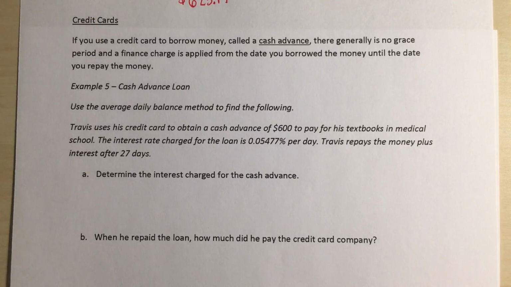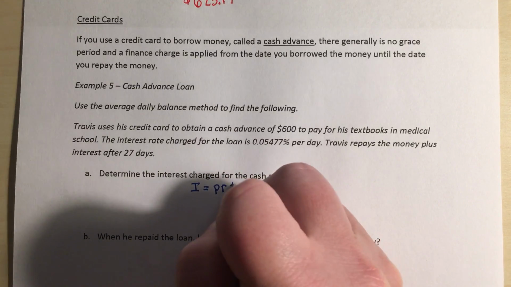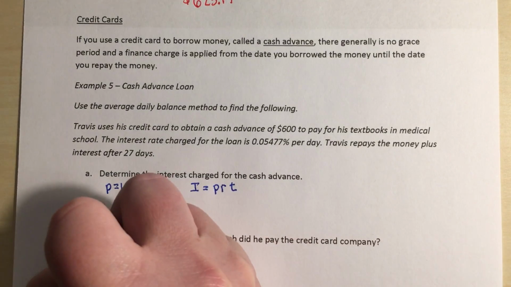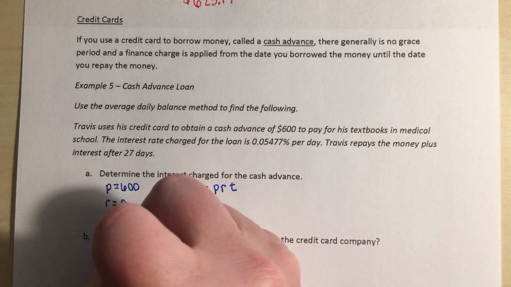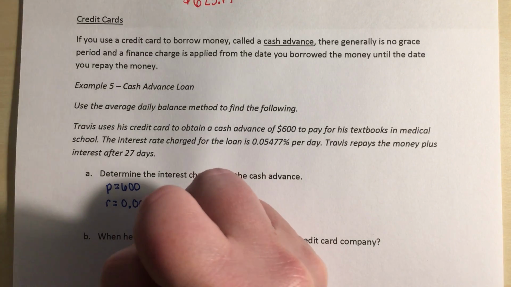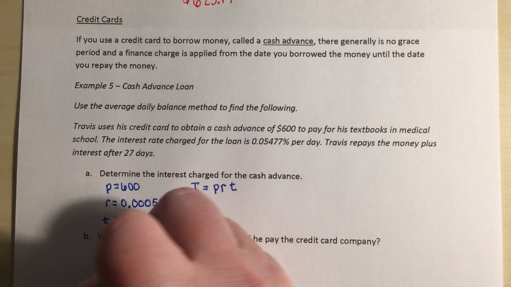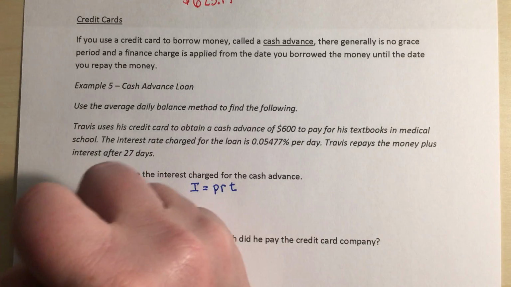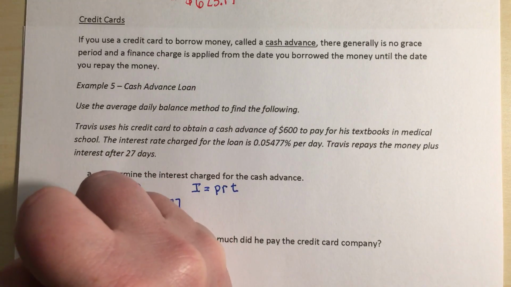Okay. So we are going back again to section 10.2. Remember, interest equals principal times rate times time. All right, our principal is 600. Right, that's how much money was borrowed. Our rate is 0 point, and we got to move this over 2 places. So we're going to have 0, 0, 0. So we had 2 zeros in there. 5, 4, 7, 7. And our time is 27. Both our interest rate and our time, remember it's important that they match. Well, these guys match, right? These guys match because they are both in days.